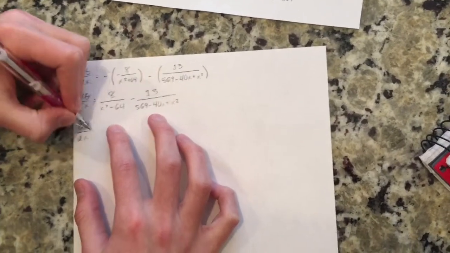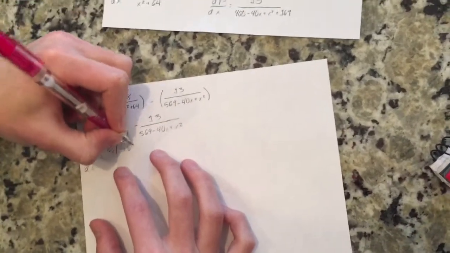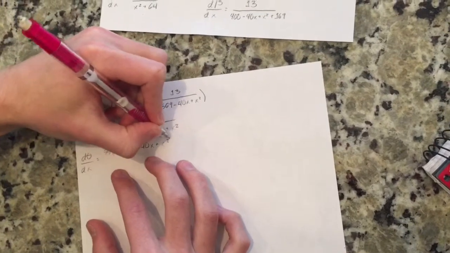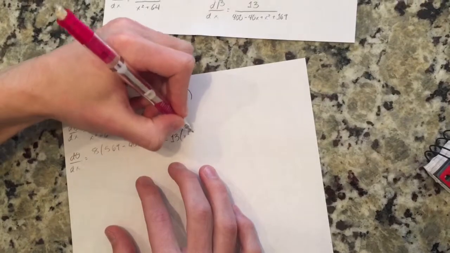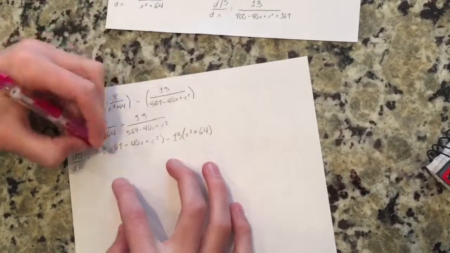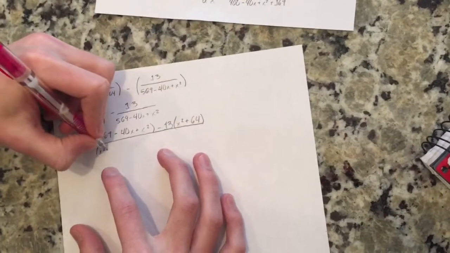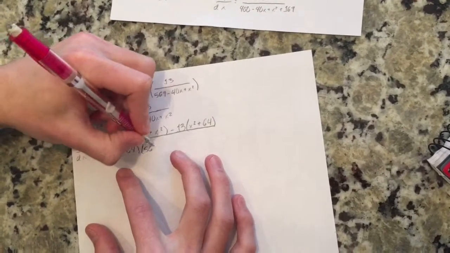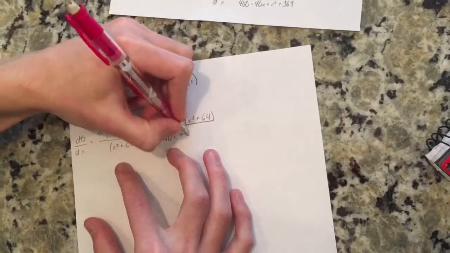So we're going to rewrite this as 8 times 569 minus 40x plus x squared minus 13 times x squared plus 64, all over x squared plus 64 times 569 minus 40x plus x squared.